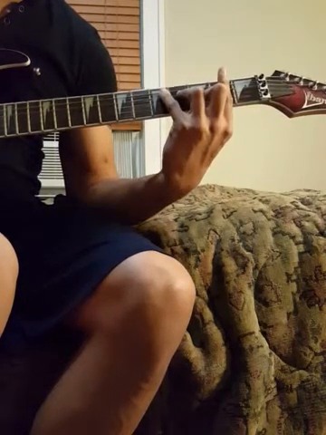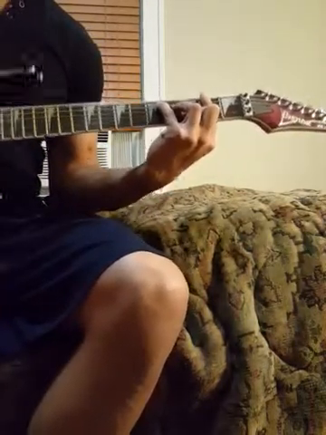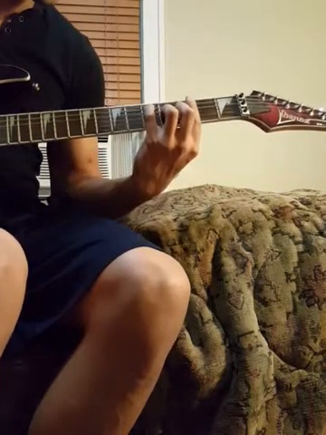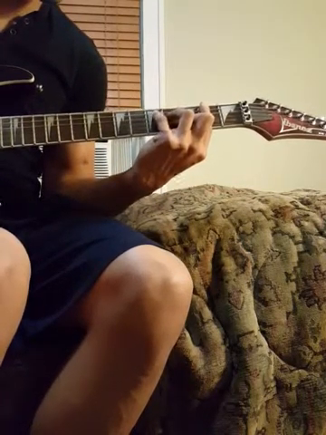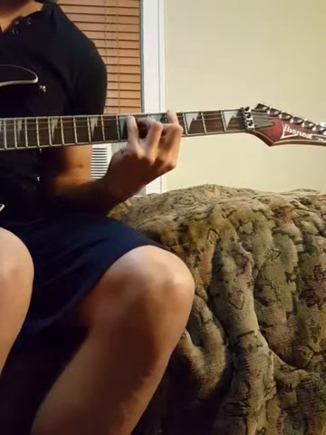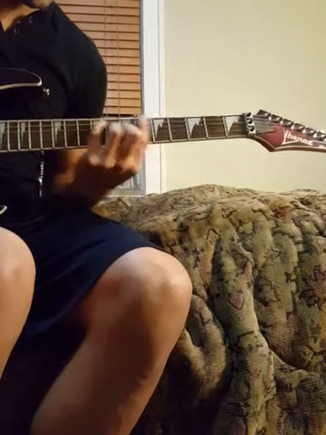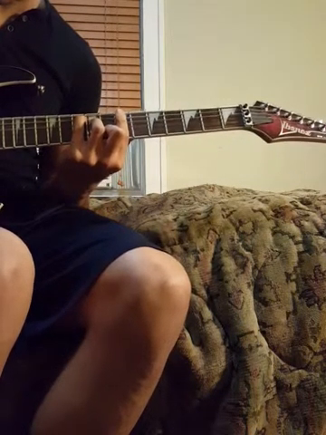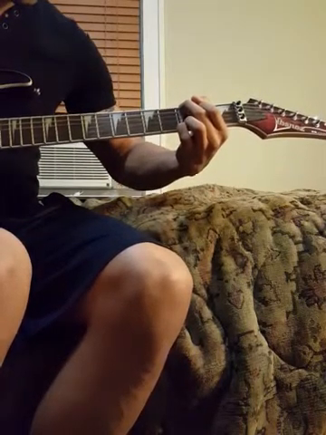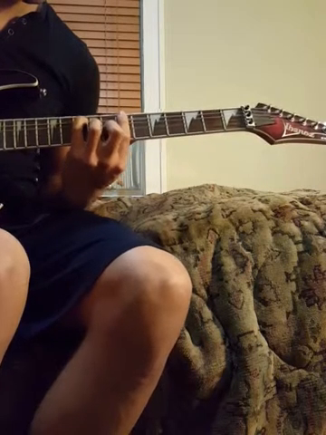So if you can take that and transpose it all the way down the neck, there's a C. Here's a C. Here's a D. Here is an E. F. G. If you notice, that is a G shape.